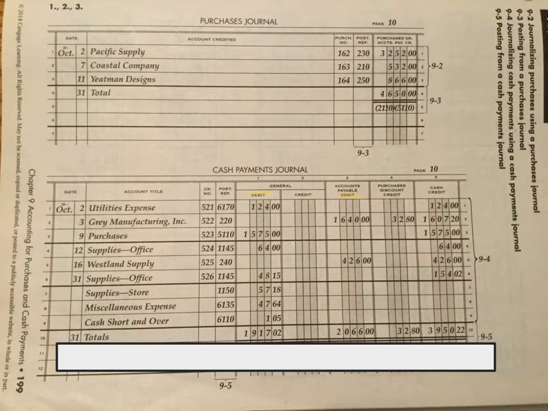So then the next step that you really have to think through is now where do we post everything? All right, so this is where the cash payments journal is a little bit more complicated. When we take a look on the left-hand side in our account titles, utilities expense, Gray Manufacturing, purchases, supplies, office, Westland Supply, etc. All of those titles need to have something posted to them very specifically.